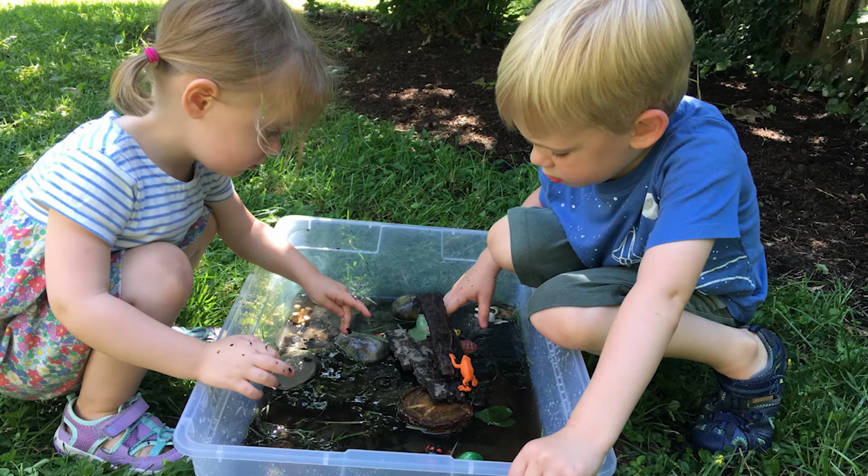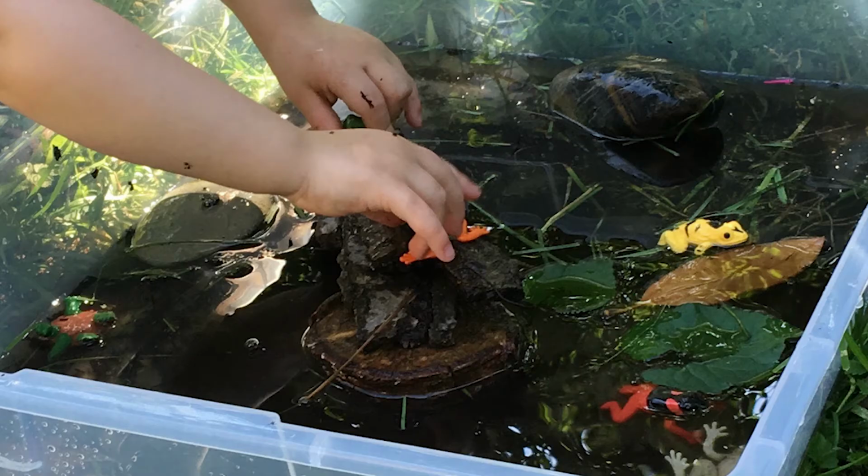I expect to see some water, maybe some lily pads or some mud. Let's take a look and see what they decided to put in their small world for frogs. So they decided to make theirs inside a tub. You could do it that way, or just build right on the ground. Let's take a closer look at their home.